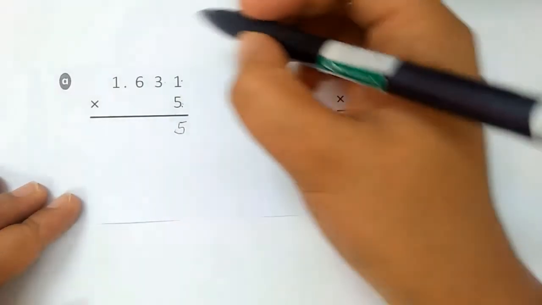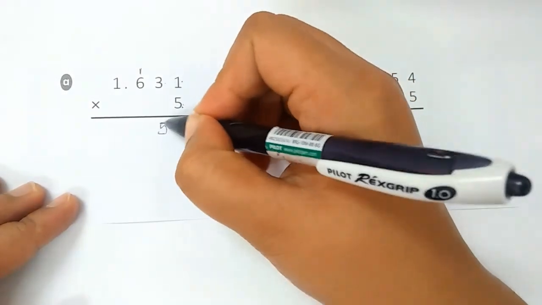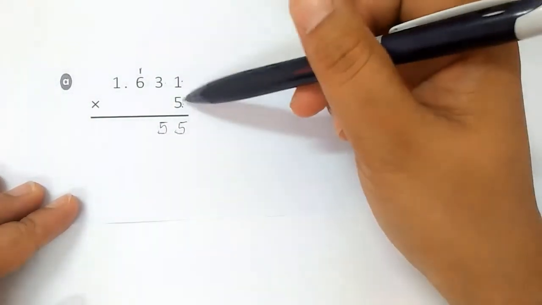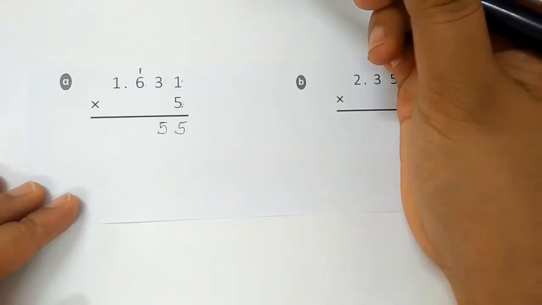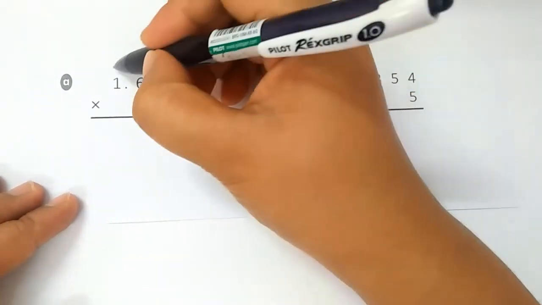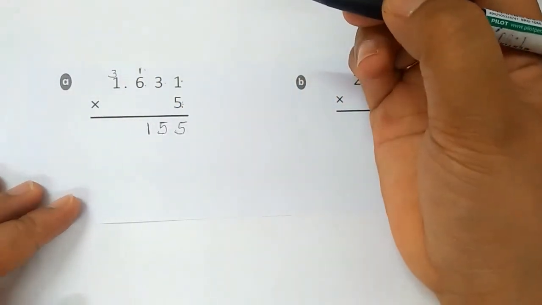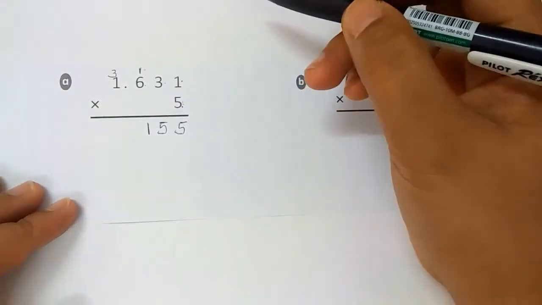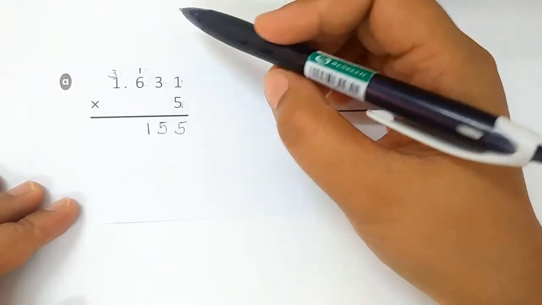We need to regroup 1 on the tens place and 5 on the hundreds place. 5 times 6, very good, 30. Don't forget to add 1, it becomes 31. 3 on ones place and 1 on tens place. 5 times 1, 5 plus 3 is 8.